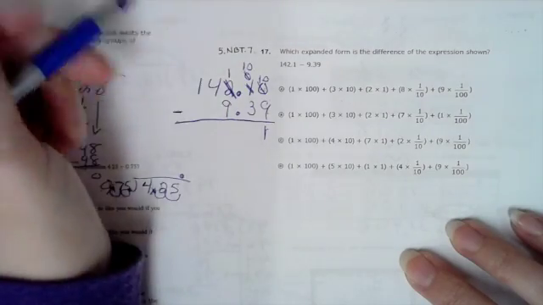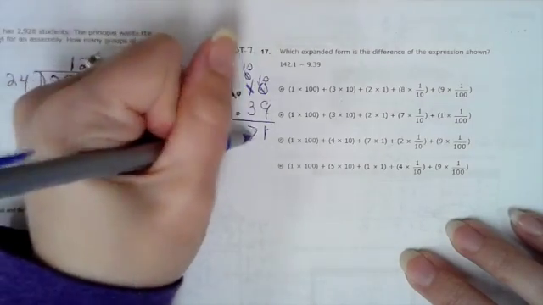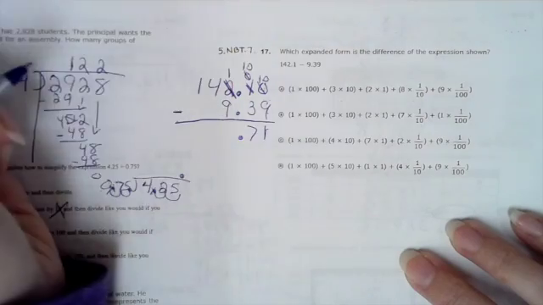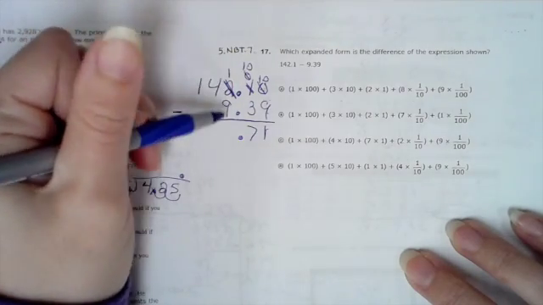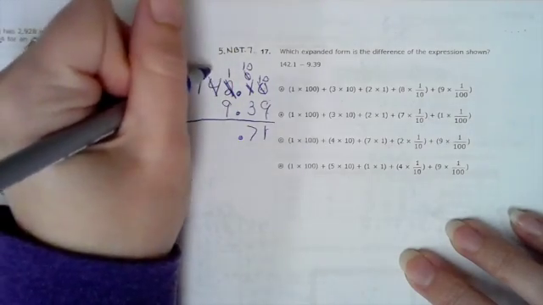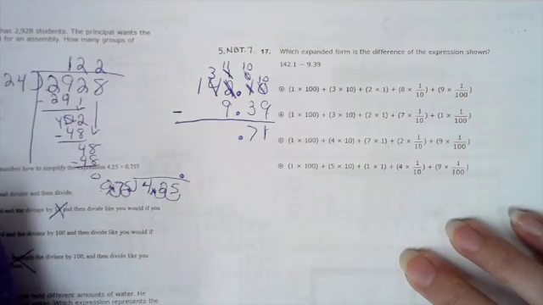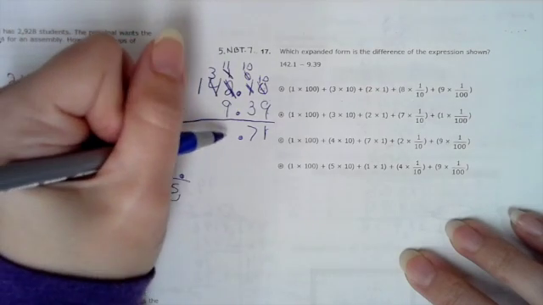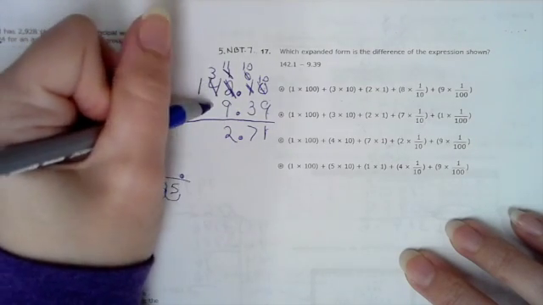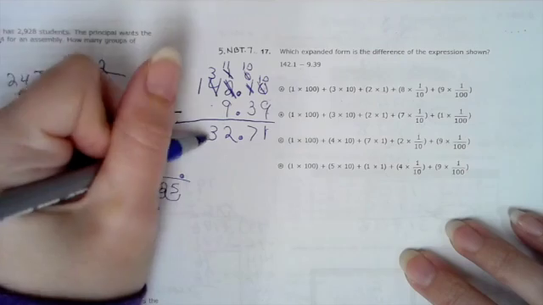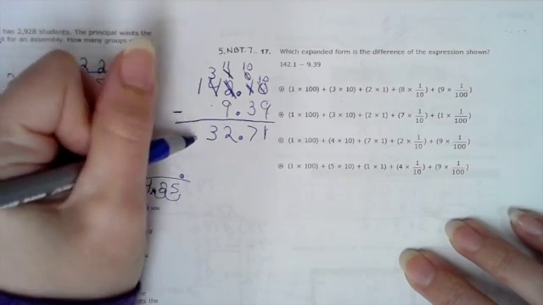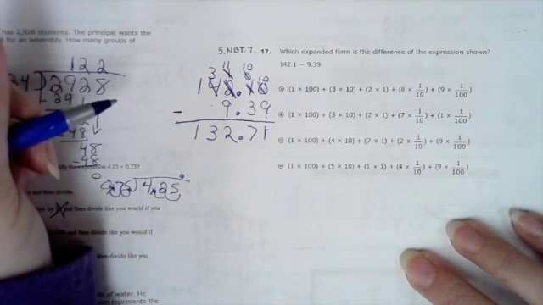Put my decimal. I can't say 1 minus 9, so I'm going to regroup. This is 3. This is 11. 11 minus 9 is 2. 3 minus nothing is 3. 1 minus nothing is 1. So I have 132 and 71/100.